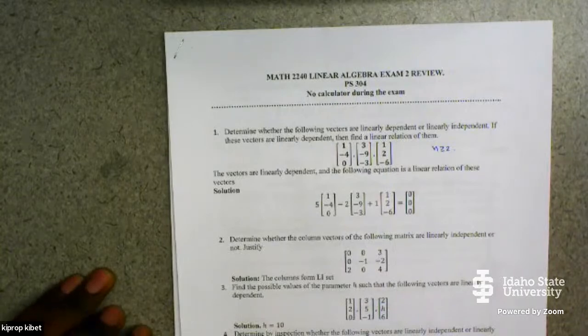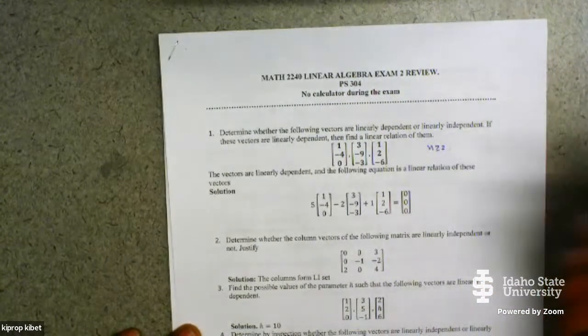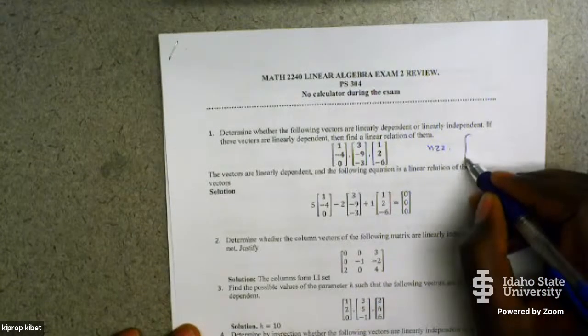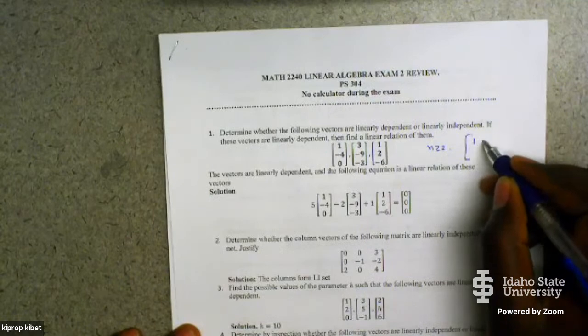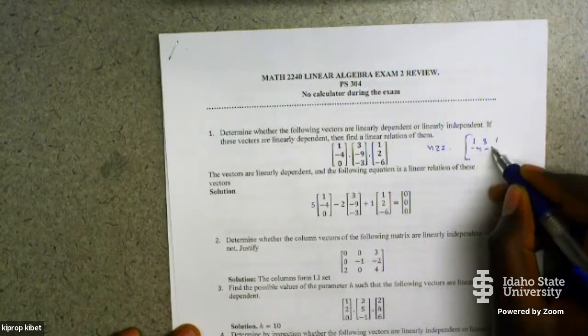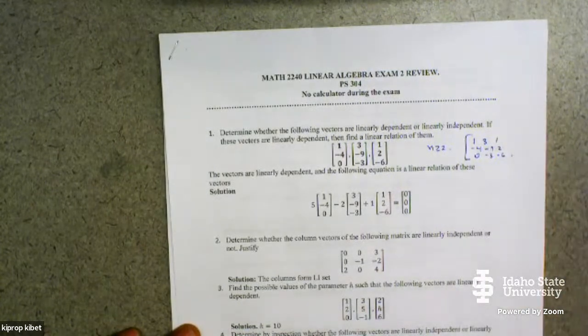So in our case here, we can reduce it. You write it in a matrix form of the form 1, 3, 1, minus 4, minus 9, 2, and then 0, minus 3, and minus 6, and then you reduce it.